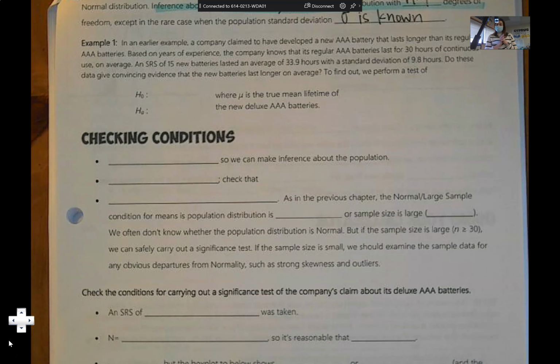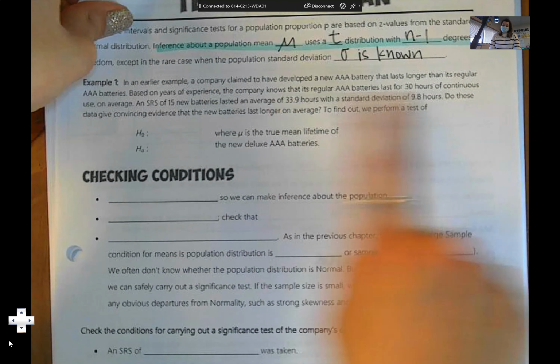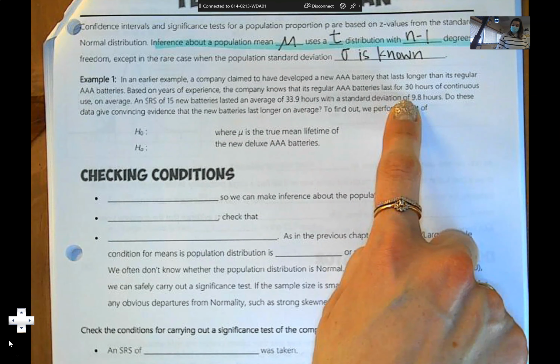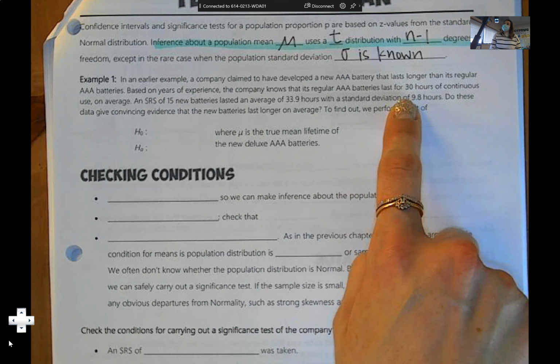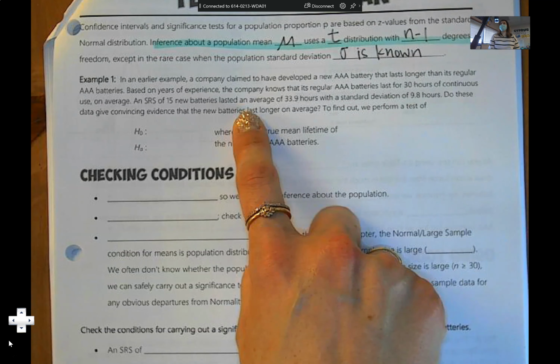So in an earlier example, a company claimed to have developed a new AAA battery that lasts longer than its regular AAA batteries. Based on years of experience, the company knows that its regular AAA batteries last for 30 hours of continuous use. So they take an SRS of 15 new batteries and find a sample average of 33.9 and a sample standard deviation of 9.8. Is this sample enough to give convincing evidence that the new batteries last longer?